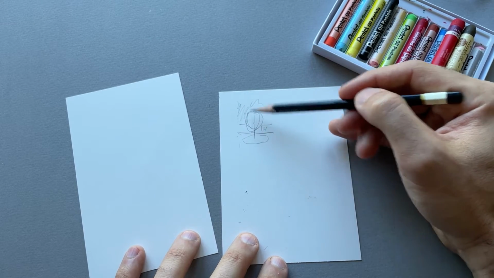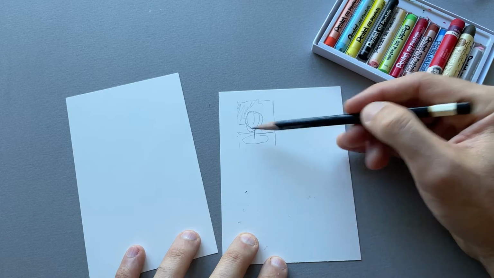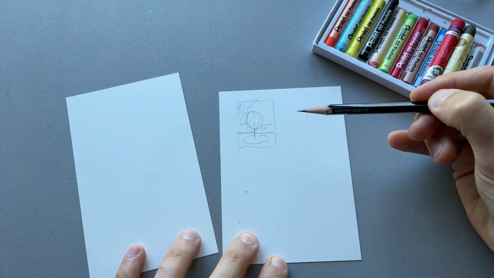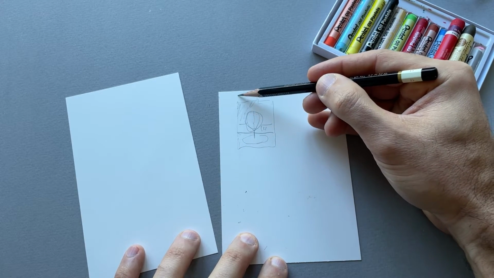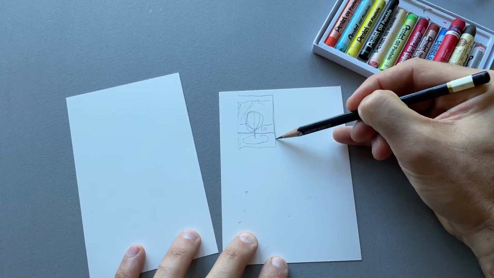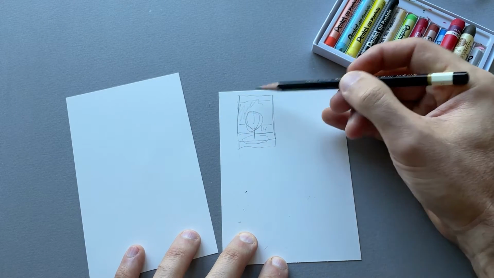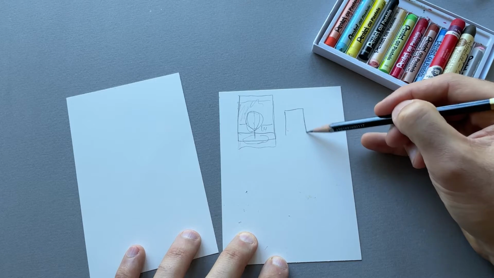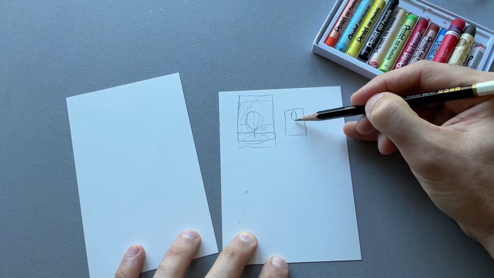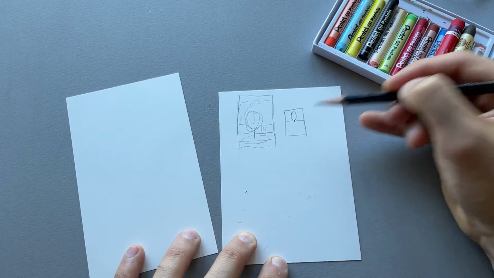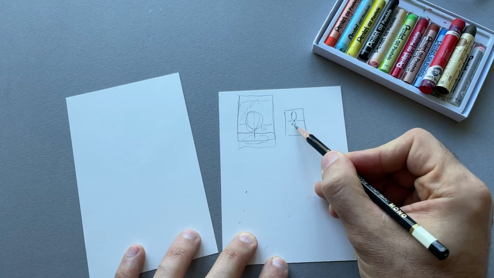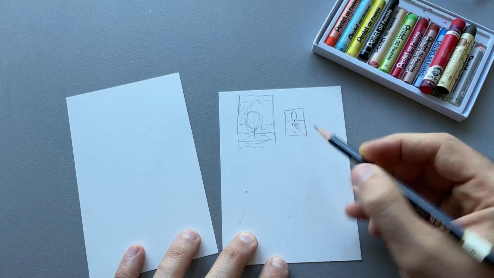So if you have that centered, there you go. But what if we make it like that? So then you have the tree. If you put the tree up top, and then the line is there, the ground, because then this is the focus, right? Maybe the leaves that are coming down.